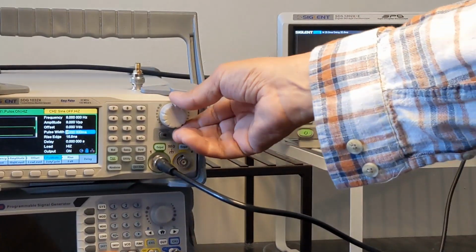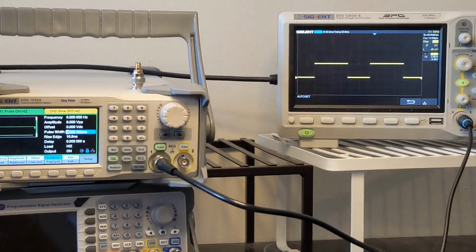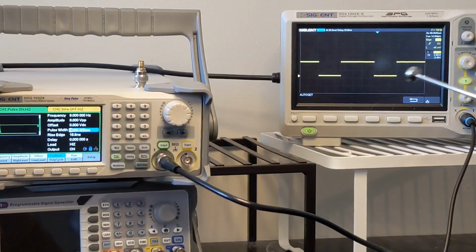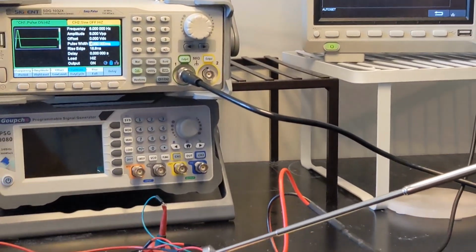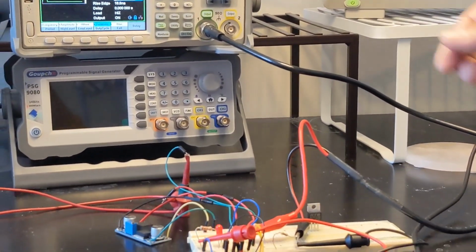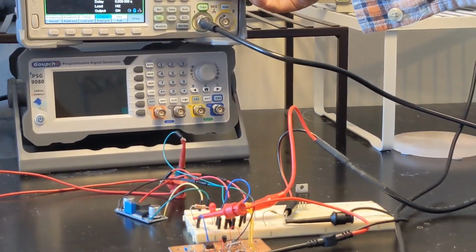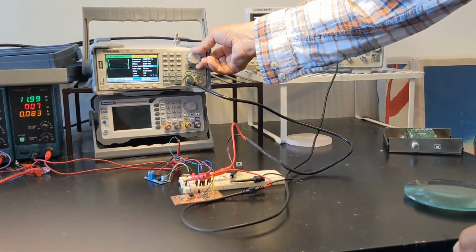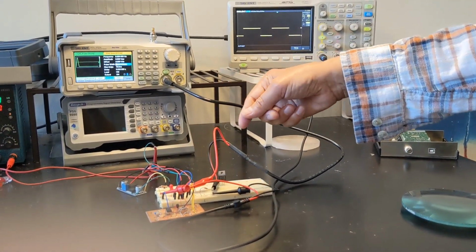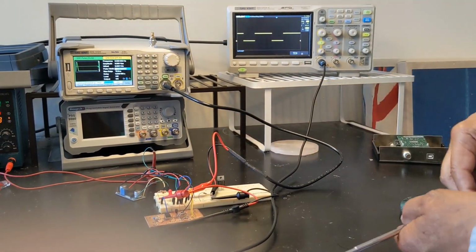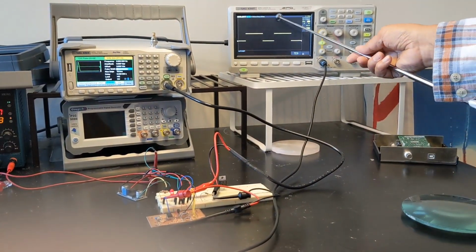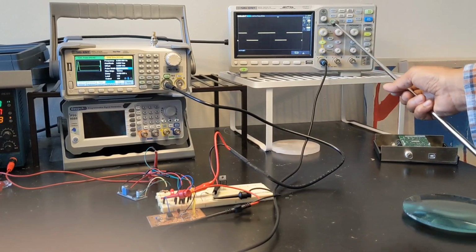If I switch to 3 milliseconds, we're still very much the same. I put an LED here so you can see that when I reduce the frequency, it's hard to see, but it could reduce the frequency. But anyway, the visualization should be here.